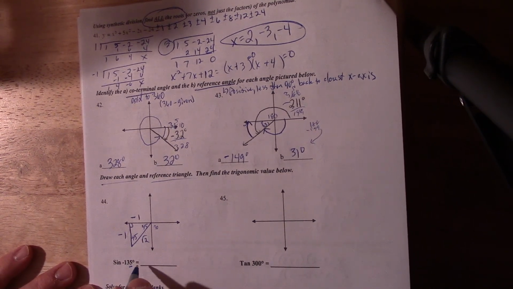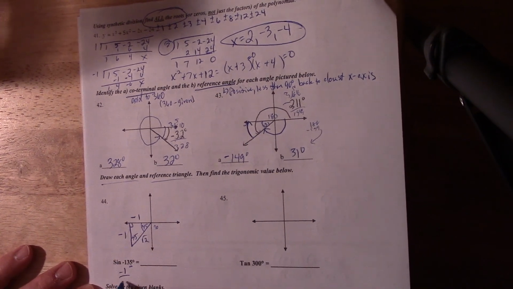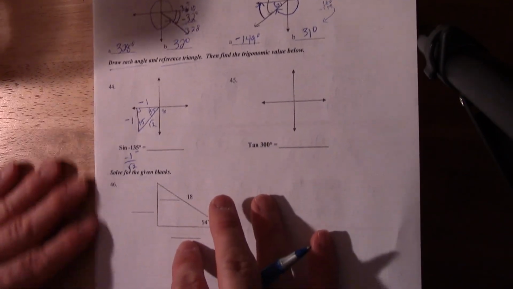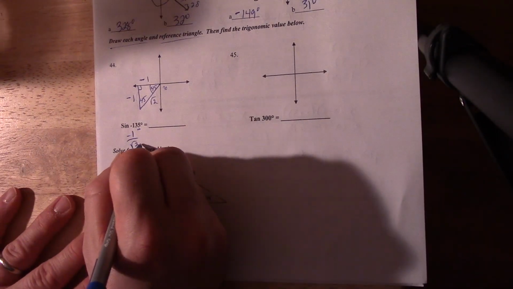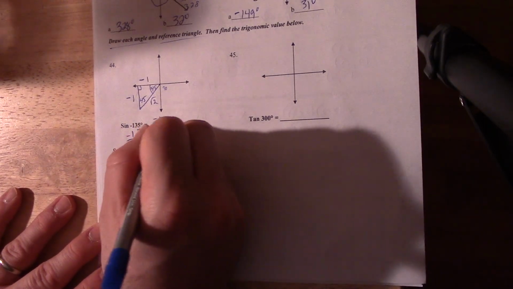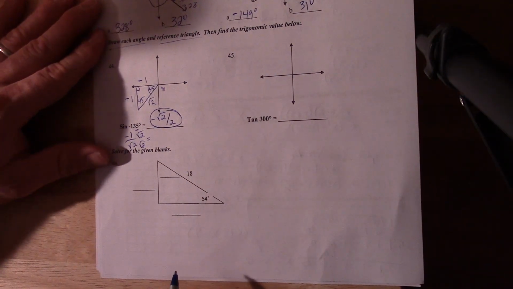Okay. The sine of negative 135 is the opposite over the hypotenuse, negative 1 over the square root of 2. I can simplify the square root of 2. I can never have that in the denominator, and I get negative square root of 2 over 2, and that is the solution. I just want to find the sine of the angle that's always attached to the origin.